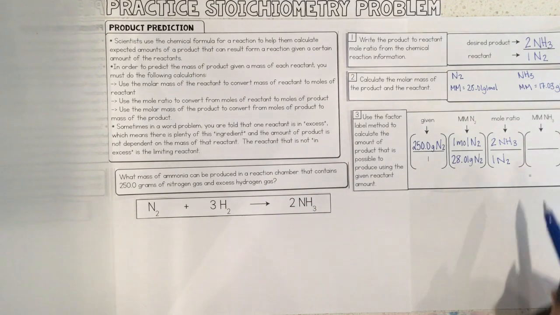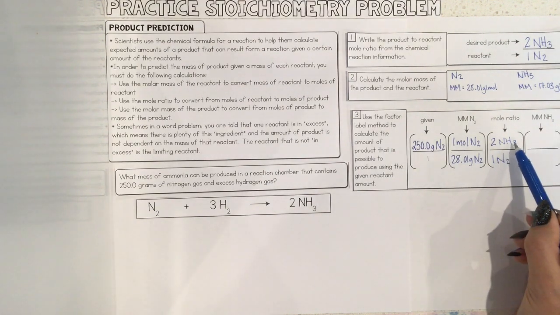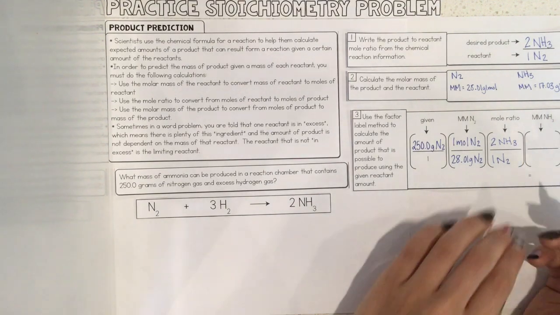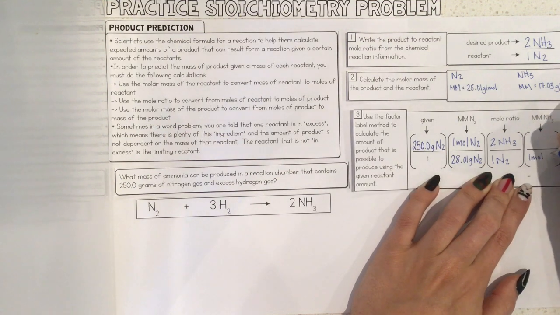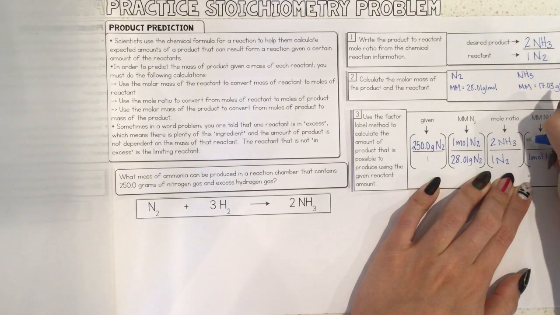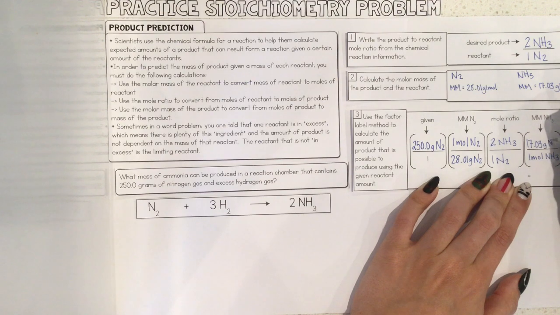Our last step is to go from moles of ammonia to grams of ammonia. In 1 mole of ammonia, we have 17.03 grams of ammonia.